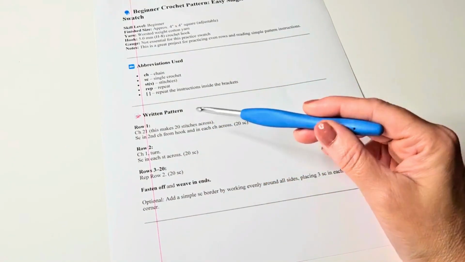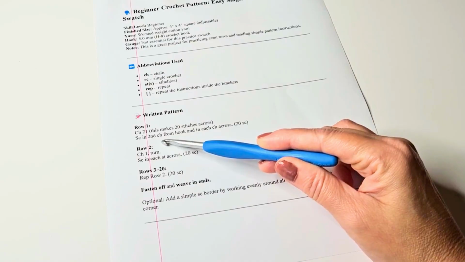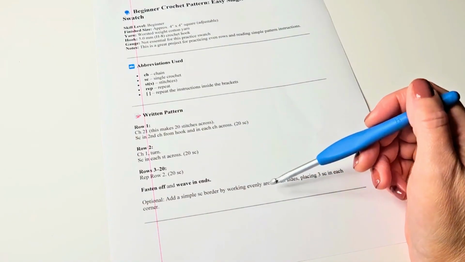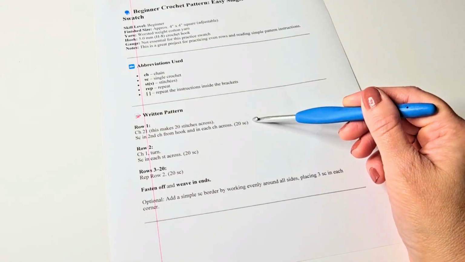Single crochet in the second chain from the hook. That means skip the first chain and single crochet into the next one. And in each chain across, you keep going until the end of your row. 20 single crochets. You should have 20 stitches total when you're done.